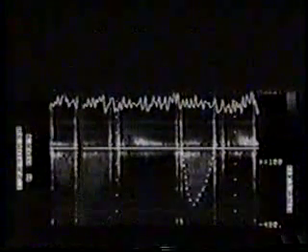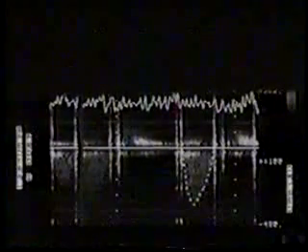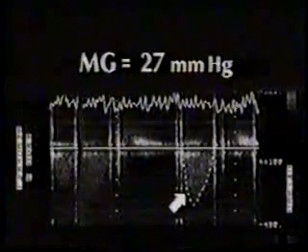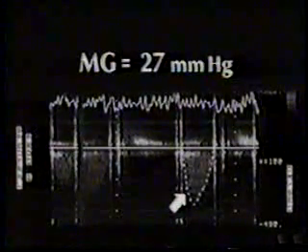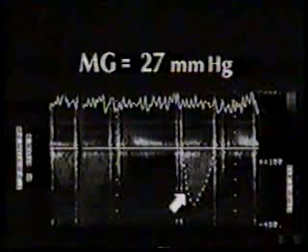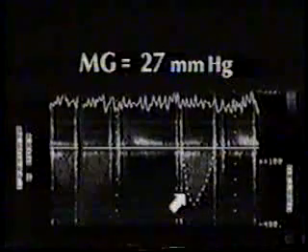In this freeze frame, the clicks from both prostheses are recorded. Mitral closure, aortic opening, aortic closing, and mitral opening. The aortic velocity spectrum has been traced to obtain the mean gradient, which was 27 millimeters of mercury. This is in the high normal range for a 21 millimeter aortic tilting disc.